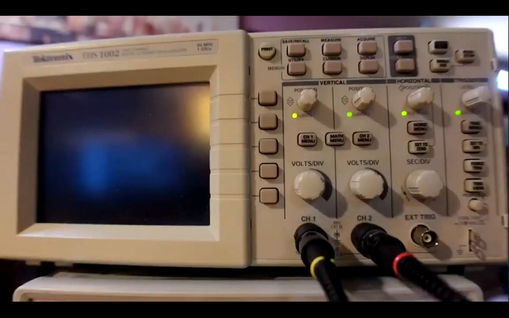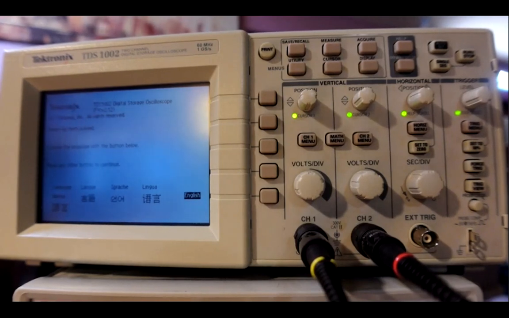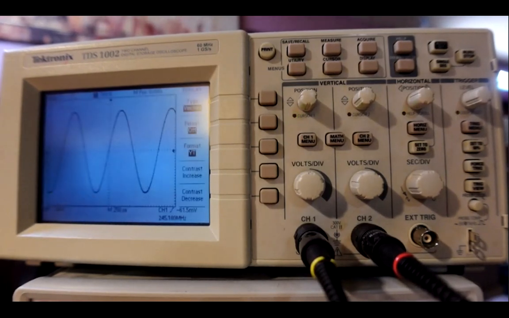Yes, we can see the oscilloscope. Okay, that's good. Let's see what we try to do.